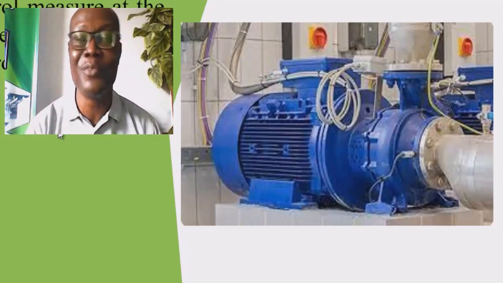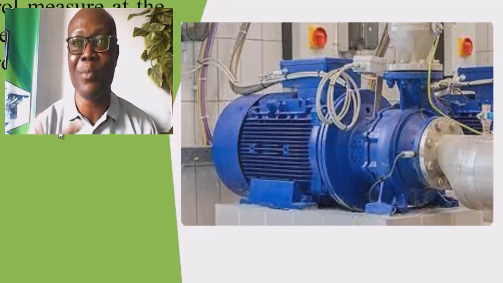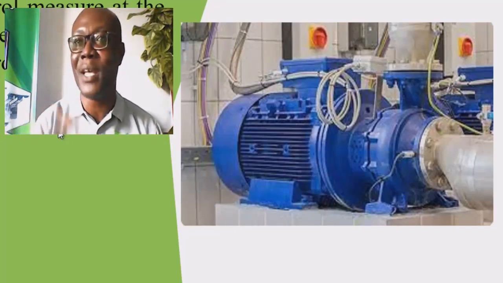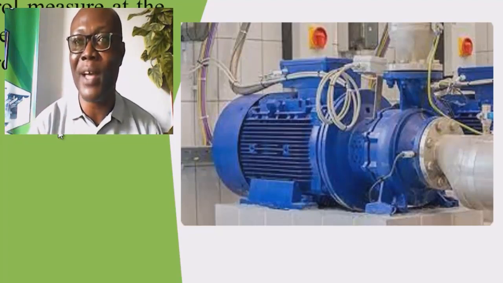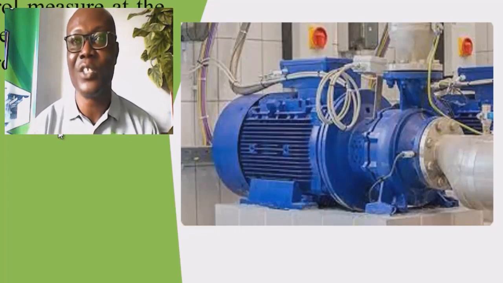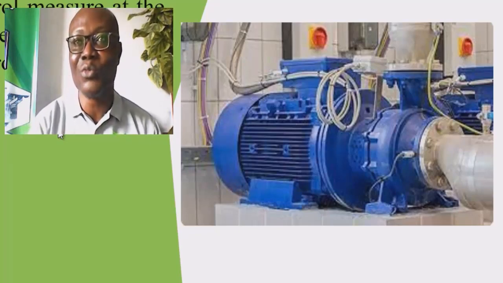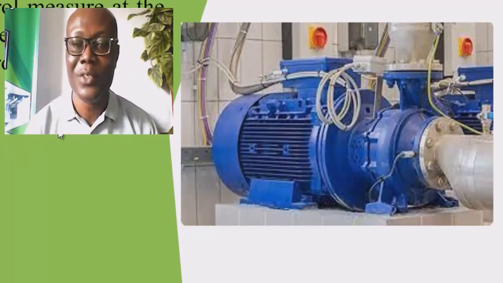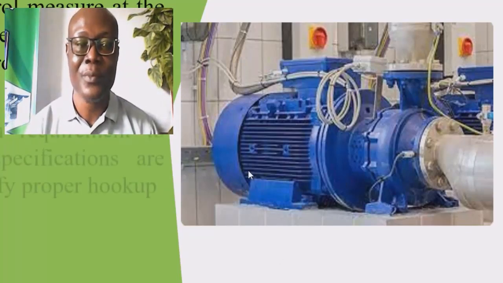So when you receive equipment, either newly from the manufacturer, or supplied by a vendor, or after being repaired by a vendor, you can carry out this insulation resistance test to know the quality of workmanship that was done on the equipment.